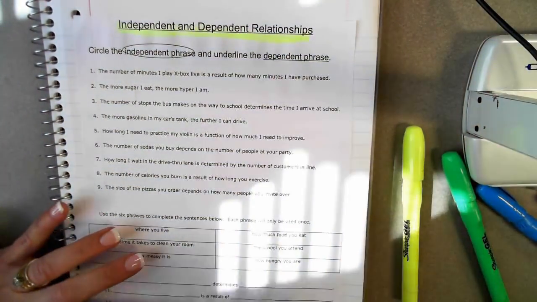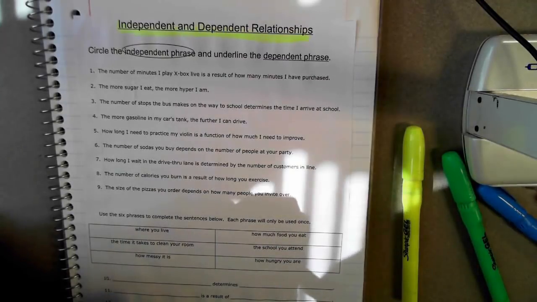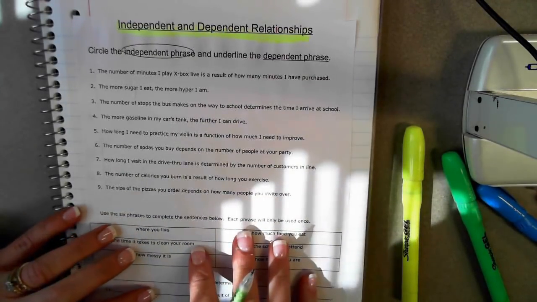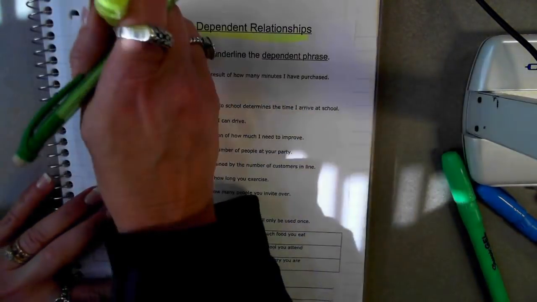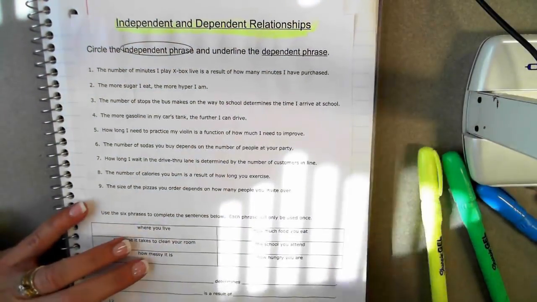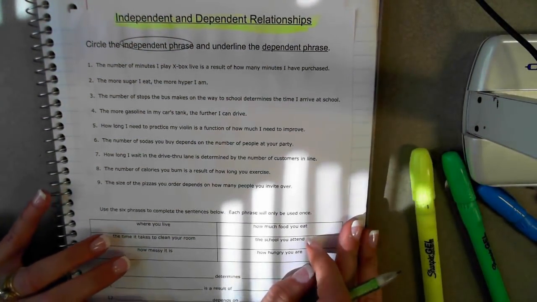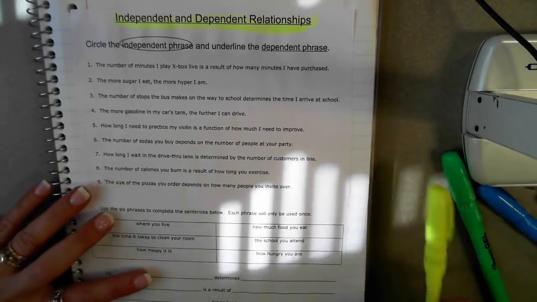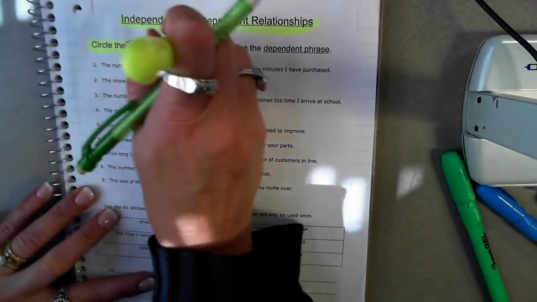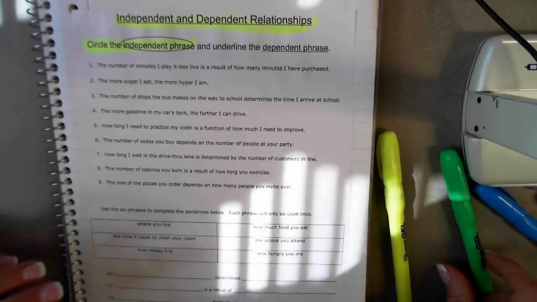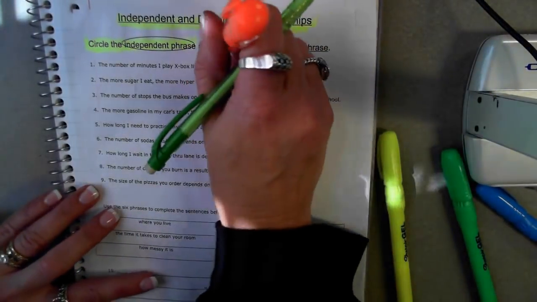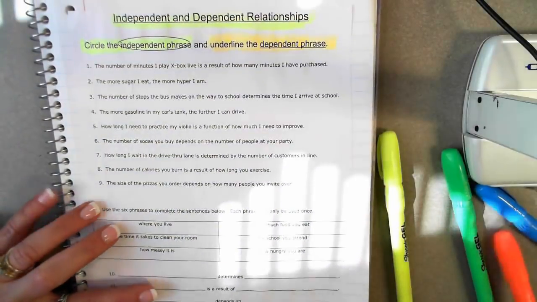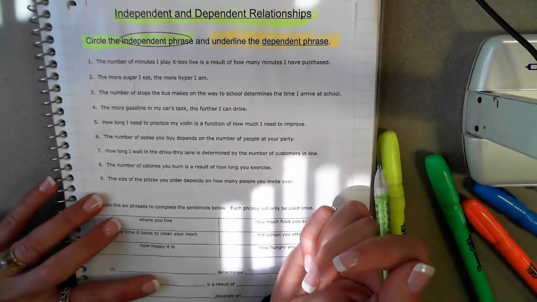Page 2. Now, red class, I know that I forgot to hand this out to you, but for the other 3 classes that I handed this out to, I do want you to go ahead and finish this page. What we're going to be doing is circling the independent phrase and underlining the dependent phrase. Let's look at the first one.